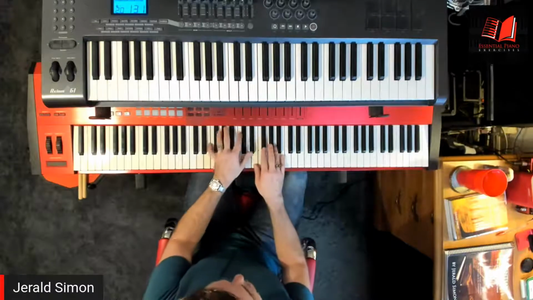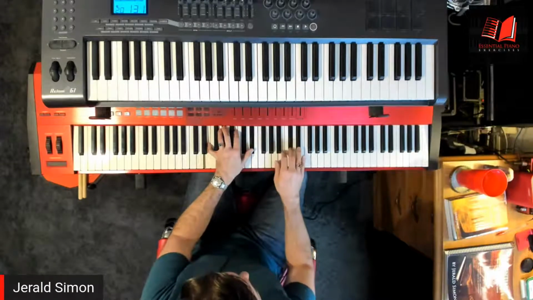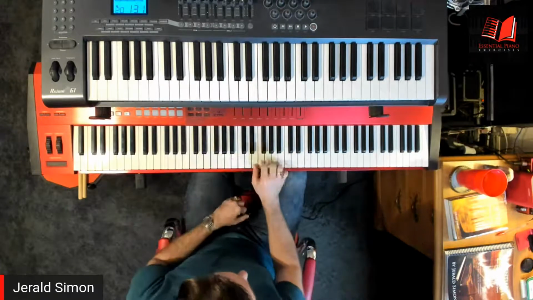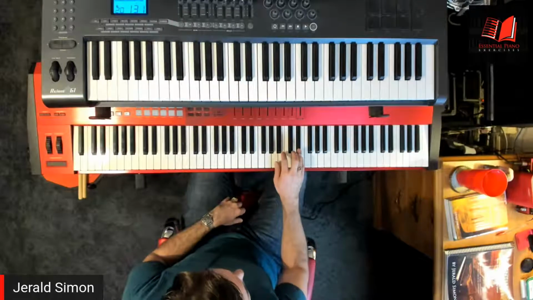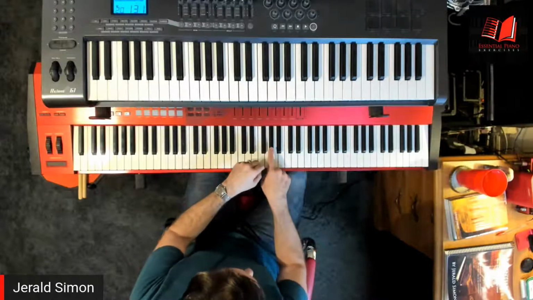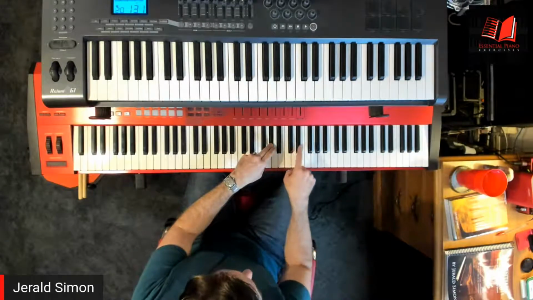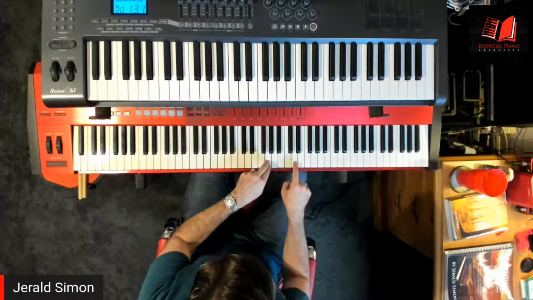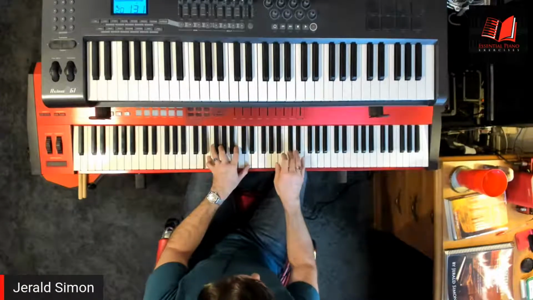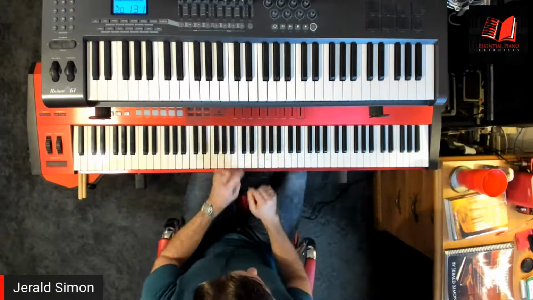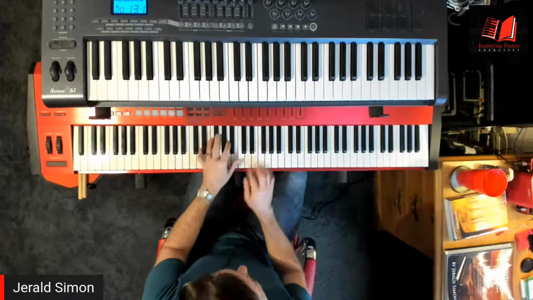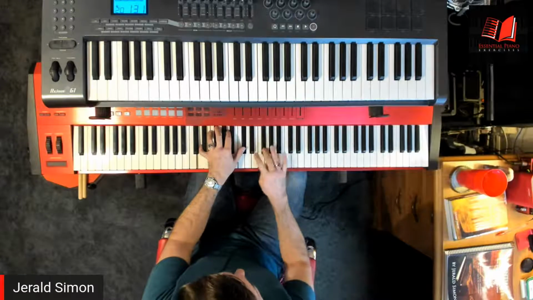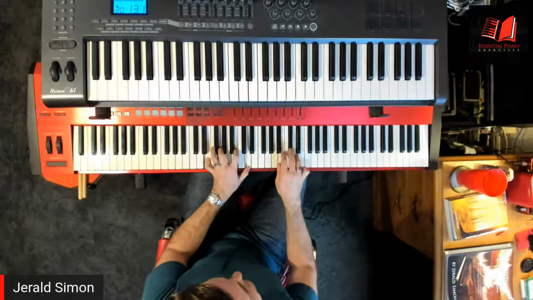So if I'm in the key of E major, where I have these 4 sharps, 1, 2, 3, 4, 5, 6, 7, 8. If I take those down, now this is E Dorian. It's as if I'm in the key of D major. See, this is D Ionian, D major. This is E Dorian.